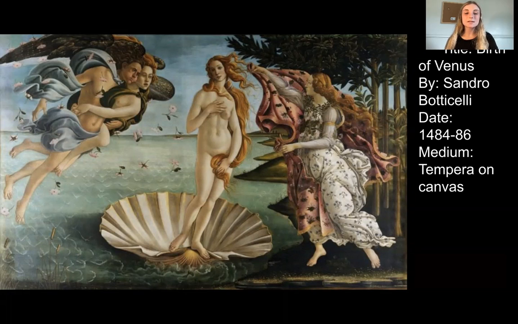The Birth of Venus by Sandro Botticelli shows Venus, who was recently born from the ocean. Venus is pictured nude, standing on a large scalloped shell. Near her are three figures from classical mythology.